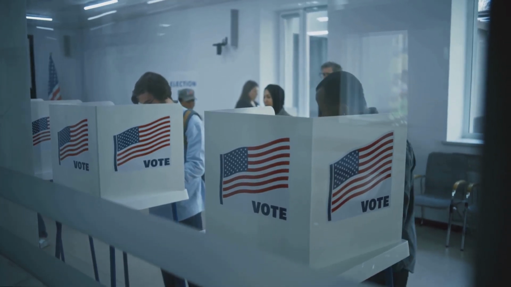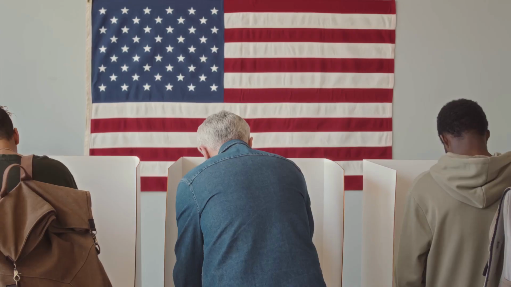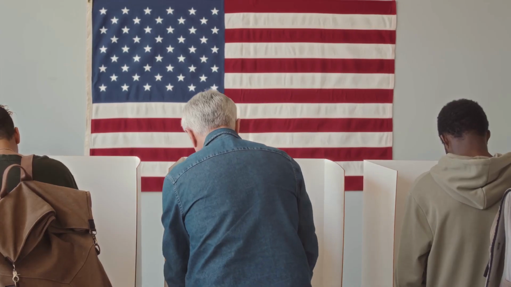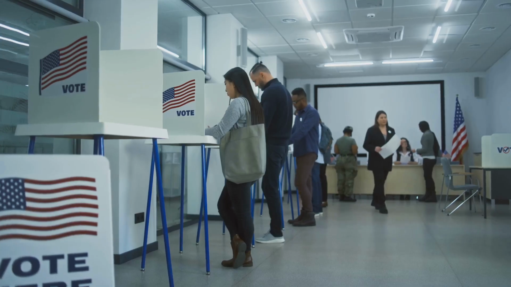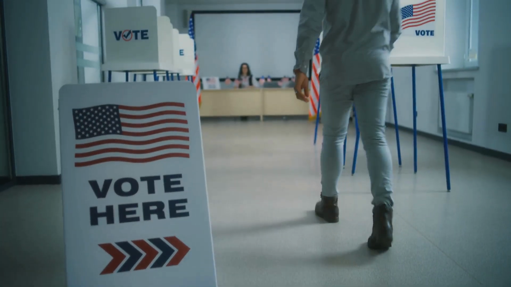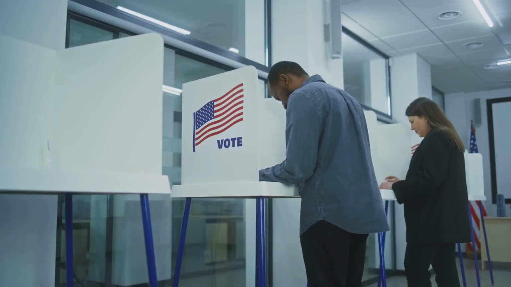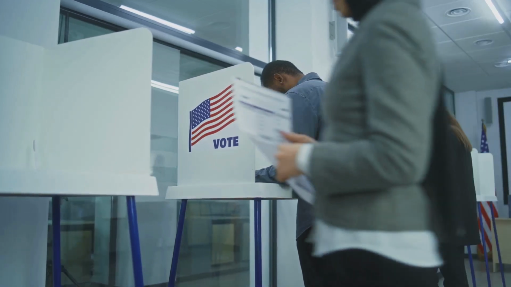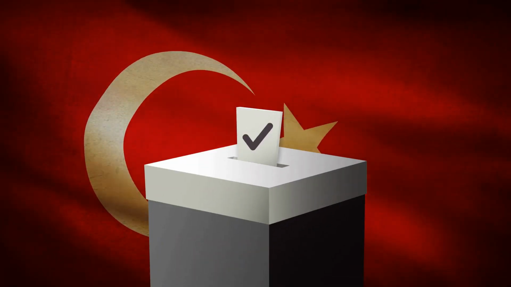America chooses. A look at our elections. The United States has a complex system for choosing its leaders. We don't just have one election, we have thousands. From the president to city council members, we vote for them all. This system can be confusing, but understanding it is crucial. It's how our democracy works.